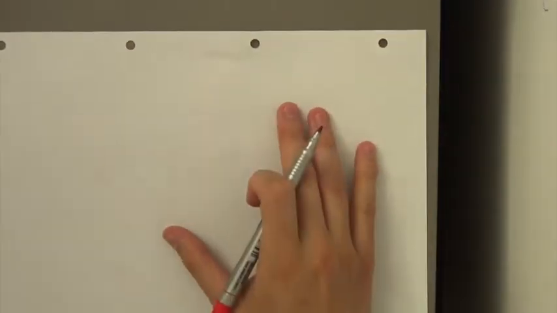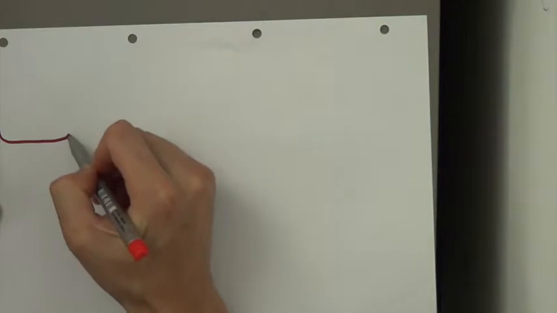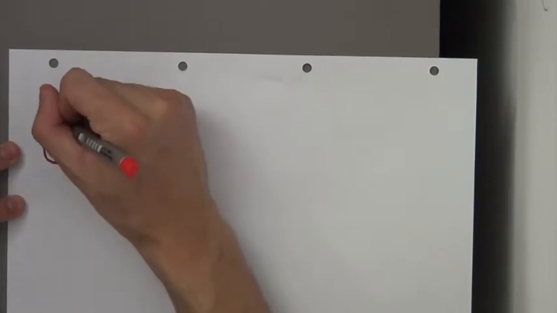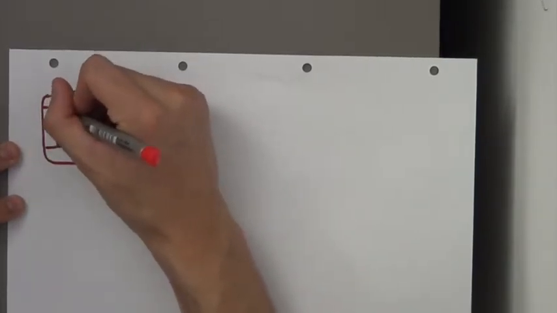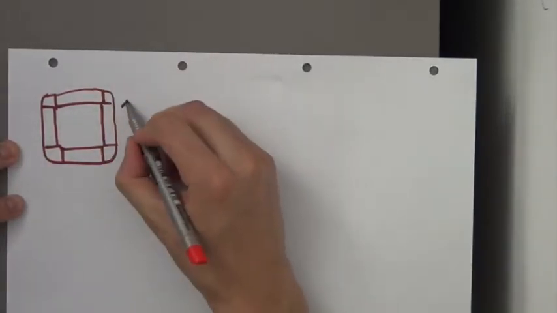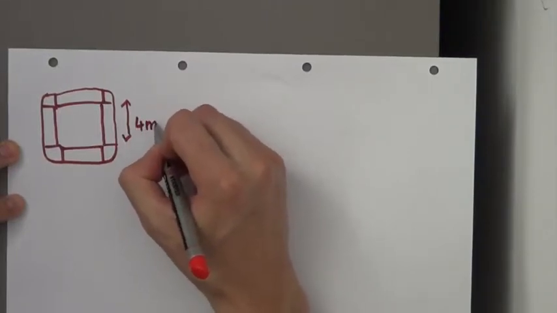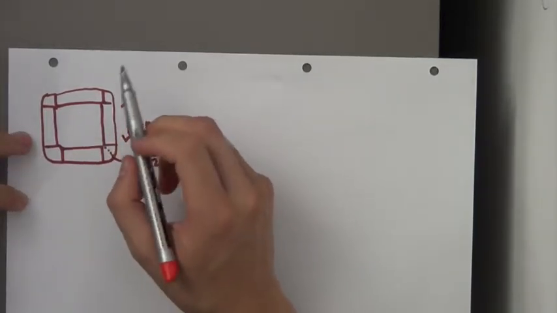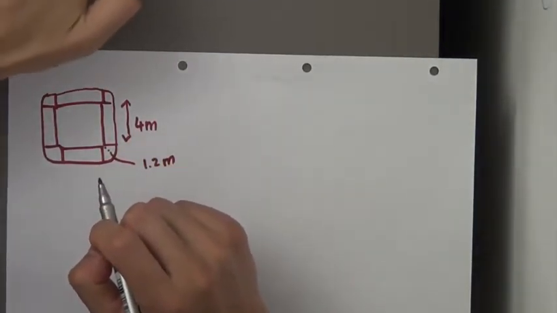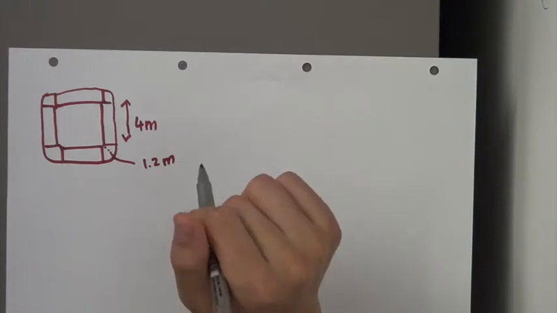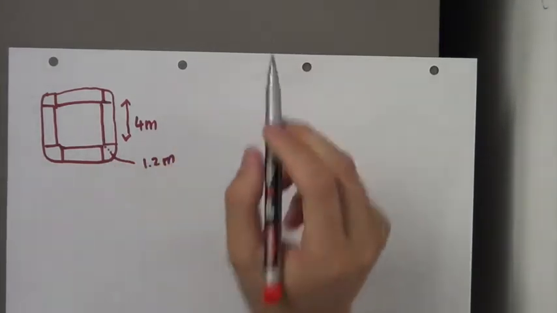Okay, so we've got something like this. We've got 4 rectangles, tables like this. We know that this length is 4 meters, this length is 1.2 meters. That's all the information we have, and it asks us how many people can sit around the table if every person requires 1 meter.